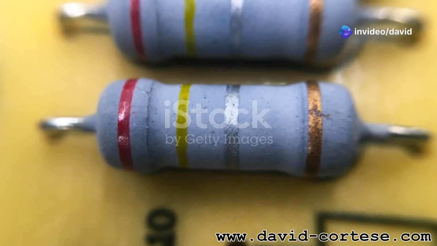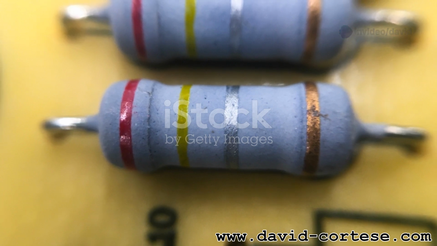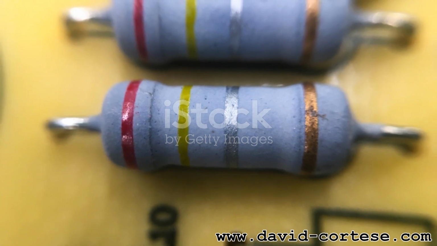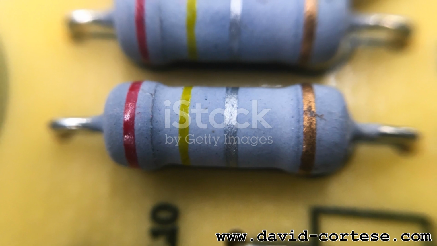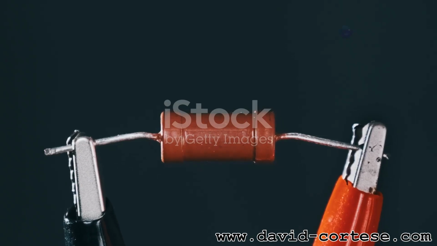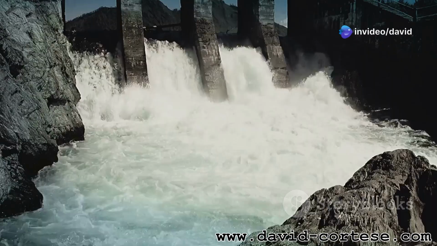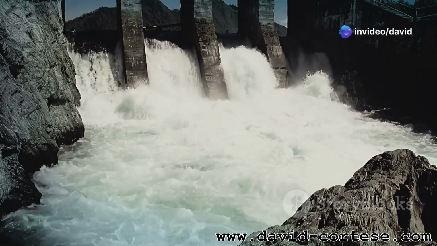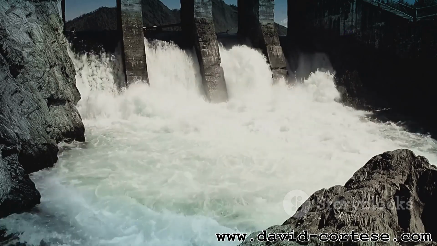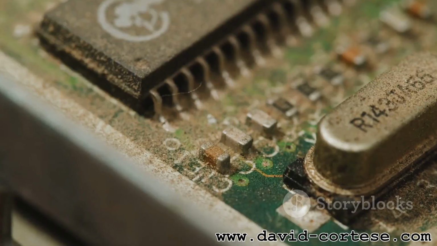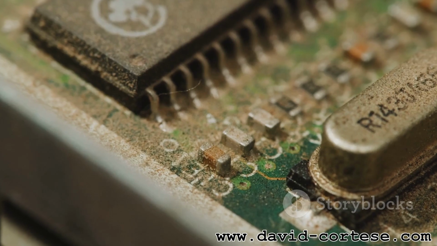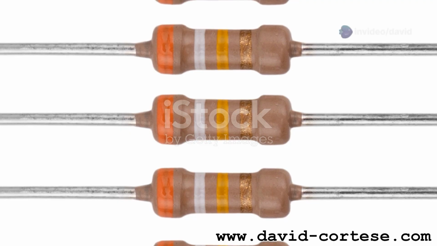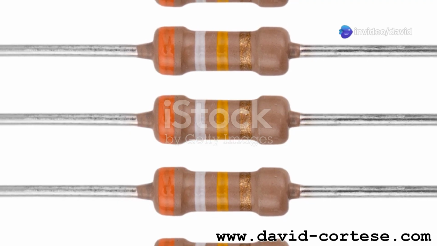The amount of resistance a resistor offers is measured in ohms, named after the German physicist Georg Simon Ohm. The higher the resistance, the more the resistor restricts the flow of current. Think of it as increasing the size of the dam in our water analogy. A larger dam would significantly reduce the flow of water downstream. But what exactly causes this resistance within a resistor? The answer lies in the material from which the resistor is made.